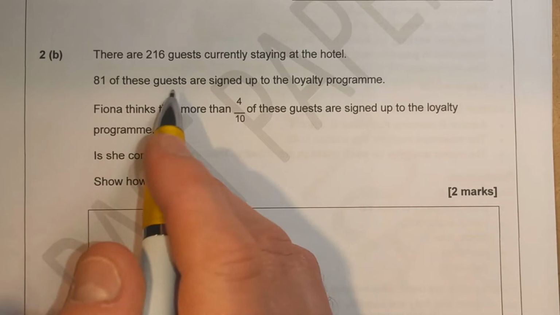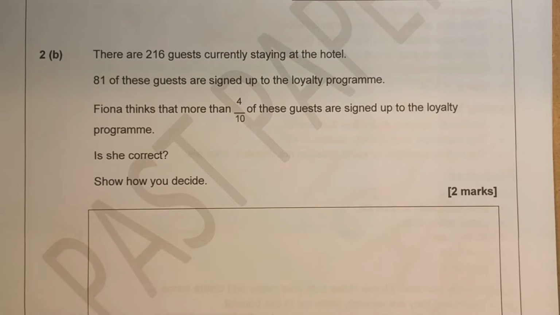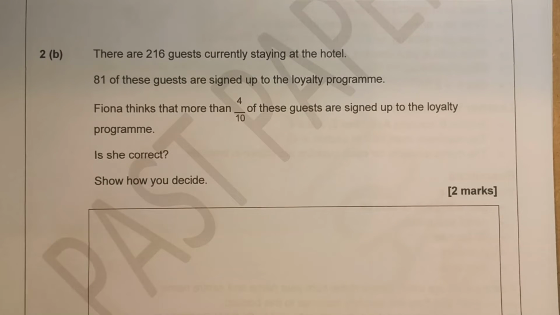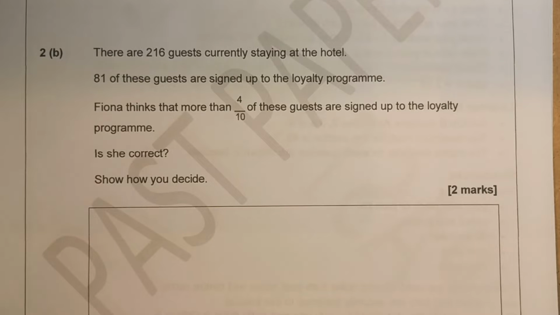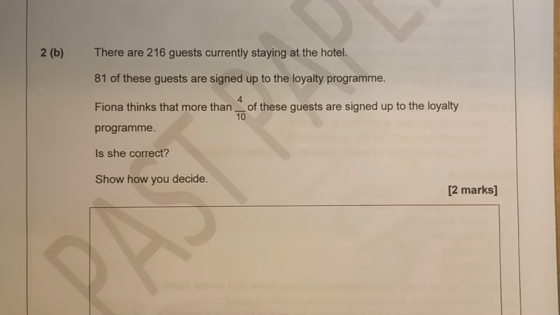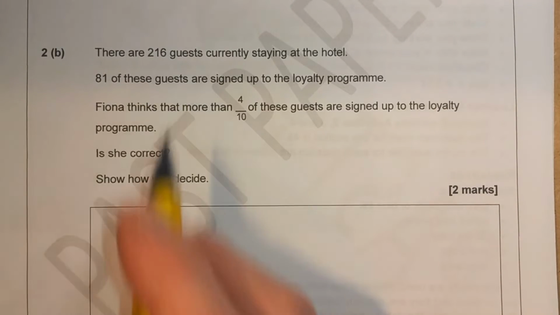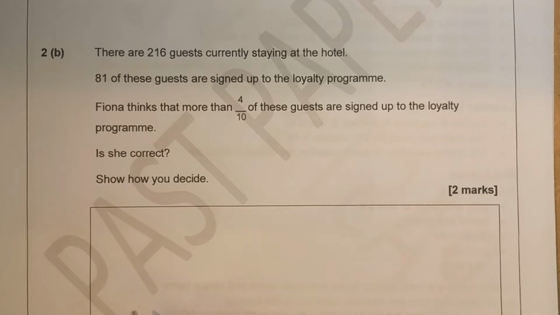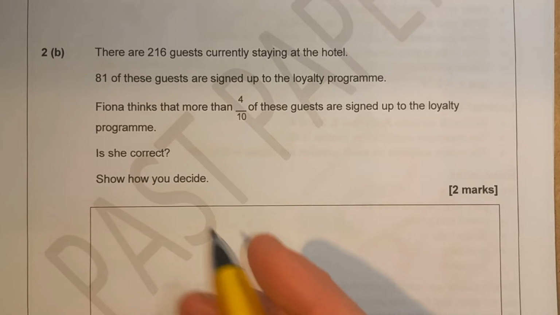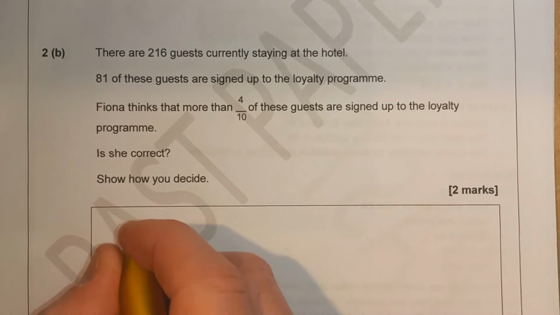(2b). There are 216 guests currently staying at the hotel. 81 of these guests are signed up to the loyalty program. Fiona thinks that more than 4/10 of these guests are signed up to the loyalty program. Is she correct? Okay, well, what we can do is we can find out what 4/10 of 216 is to tell us how many guests would expect to be signed up and compare it to 81.